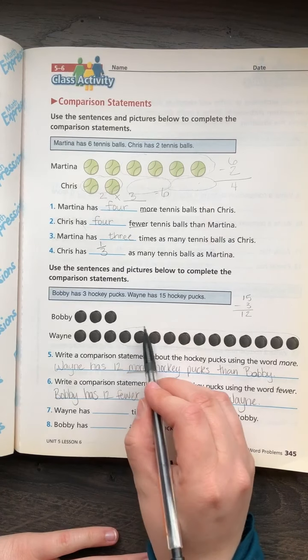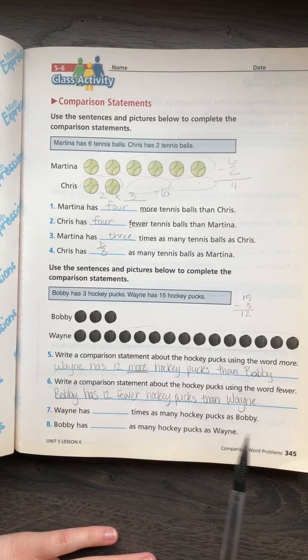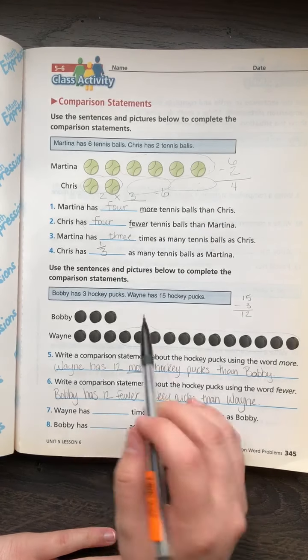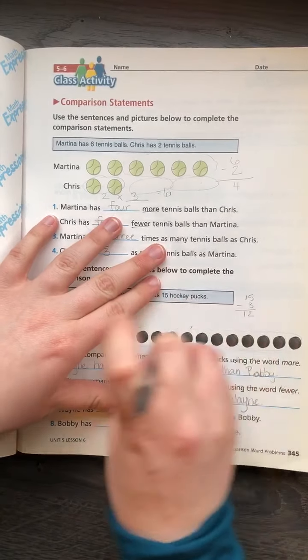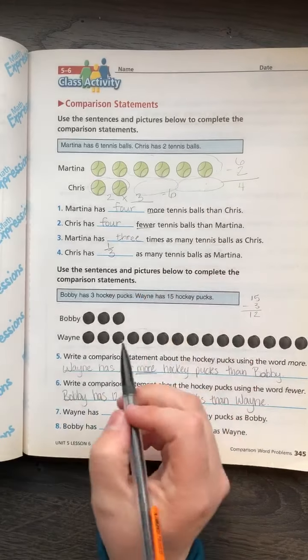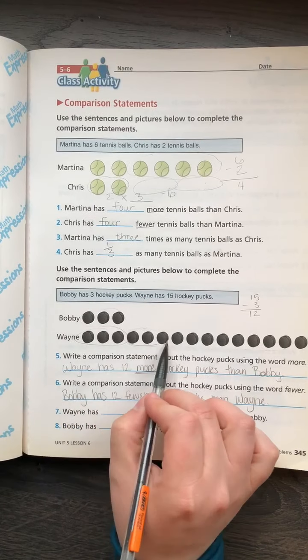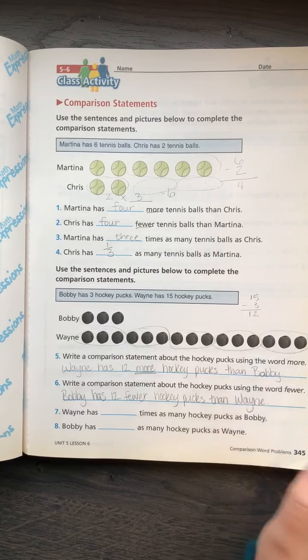Okay, back to this fraction business. Wayne has how many times as many hockey pucks as Bobby? Well, they have them in groups of 3, so let's circle them in groups of 3. That might help. Okay, there's a group, there's a group, there's a group of 3, and there.